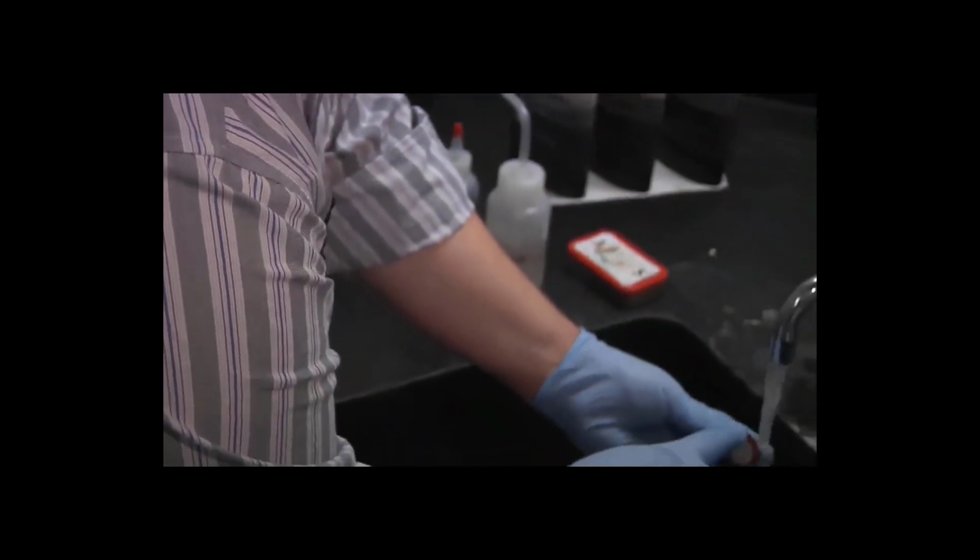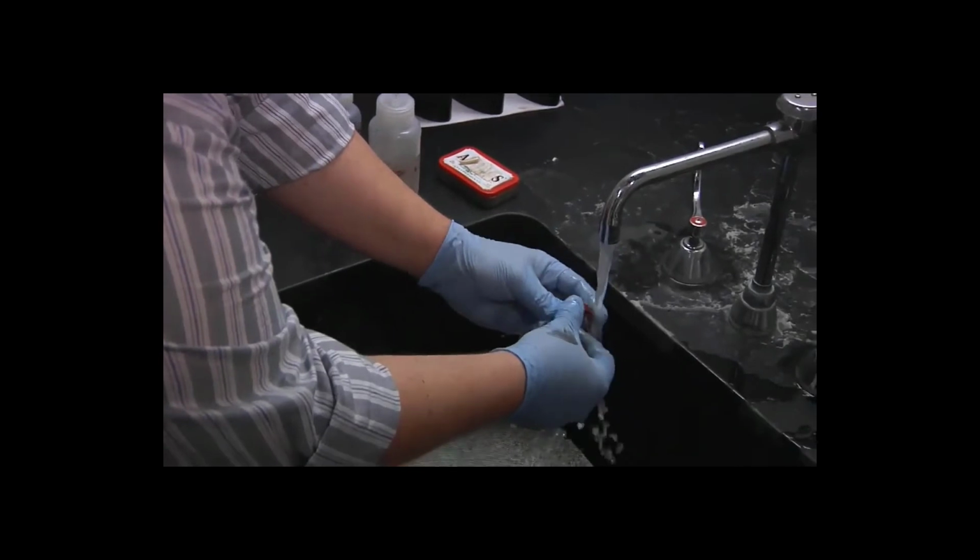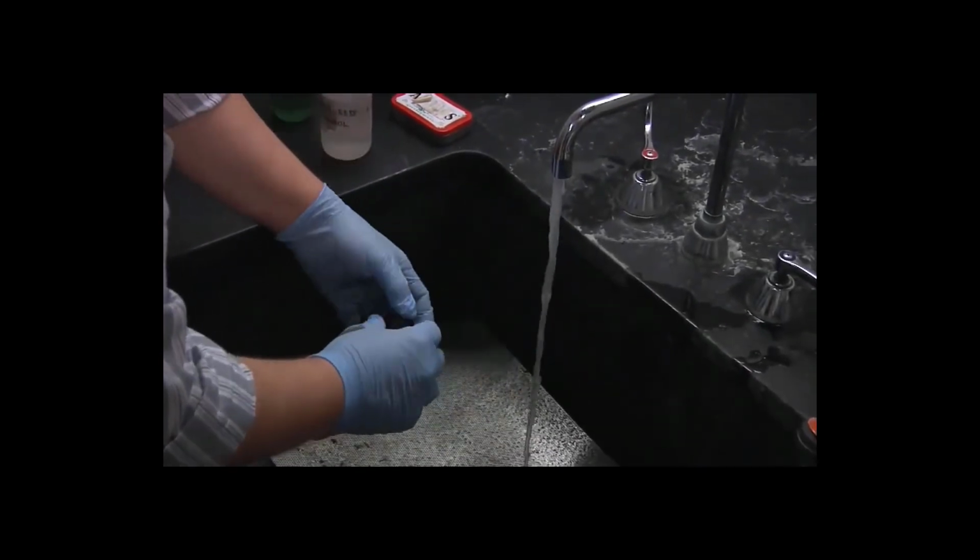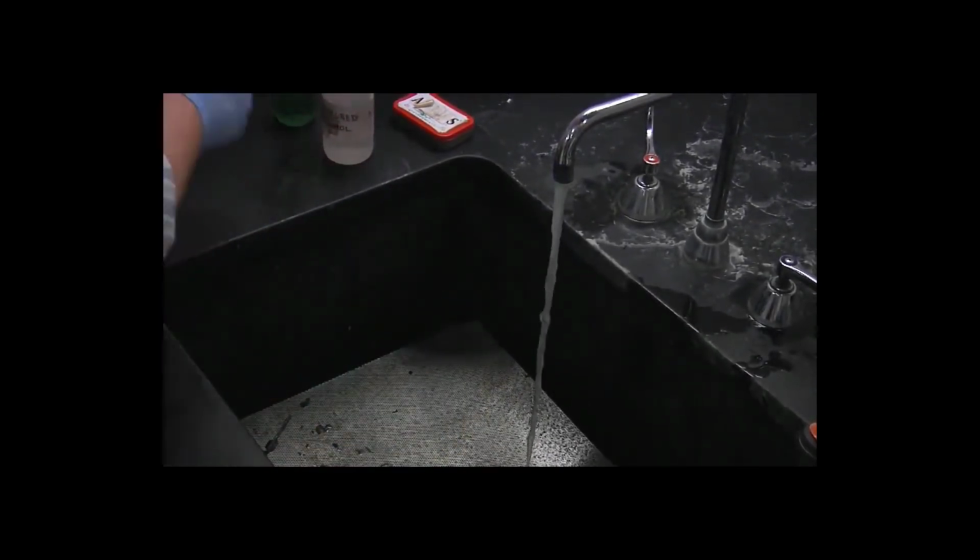All right, just to remove any residue, especially from grinding the plastic. That leaves a gummy residue.